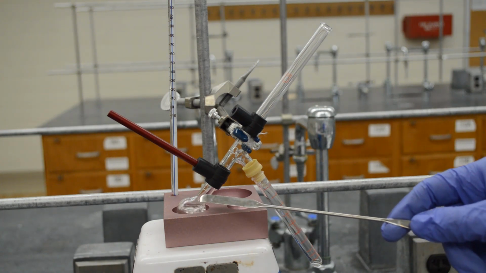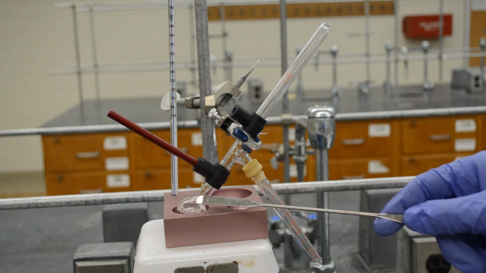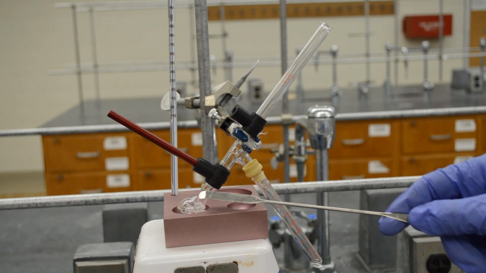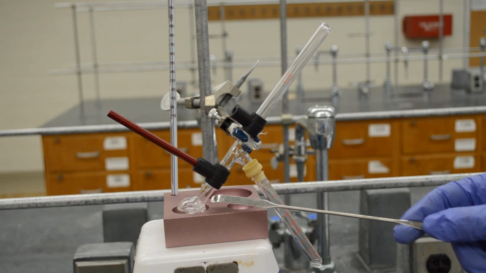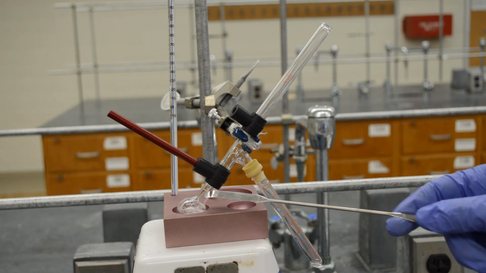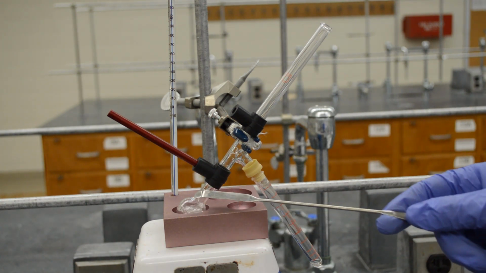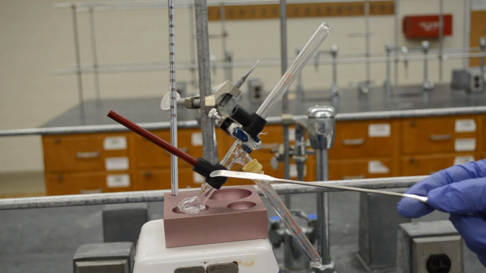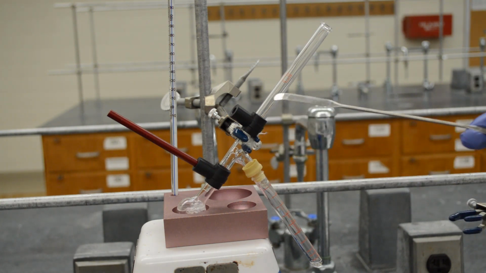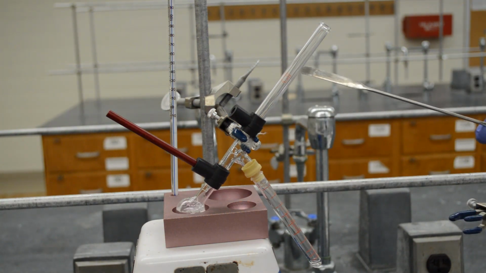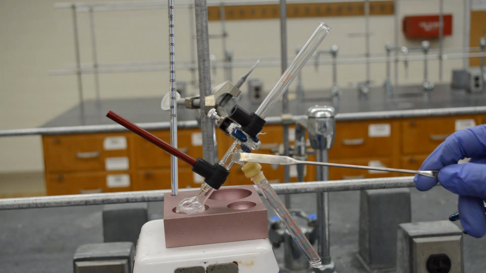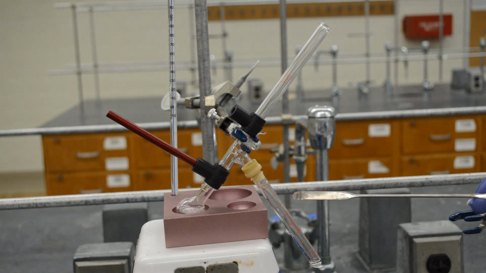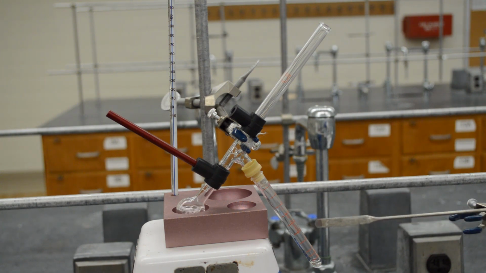What happens here is your alcohol and carboxylic acid react in a Fischer esterification, and the products are ester and water. Water is the byproduct, and at this temperature they both evaporate. Both the organic and aqueous components will evaporate, and they condense in the air condenser and drip back through the side arm into the test tube. So you have both the ester and water, the organic and aqueous phase, in the test tube.